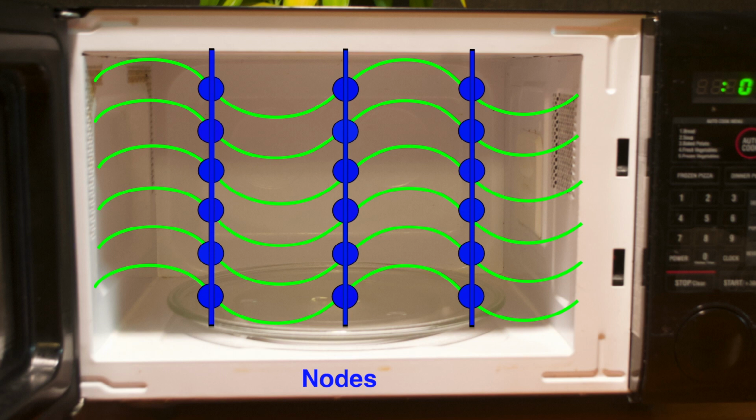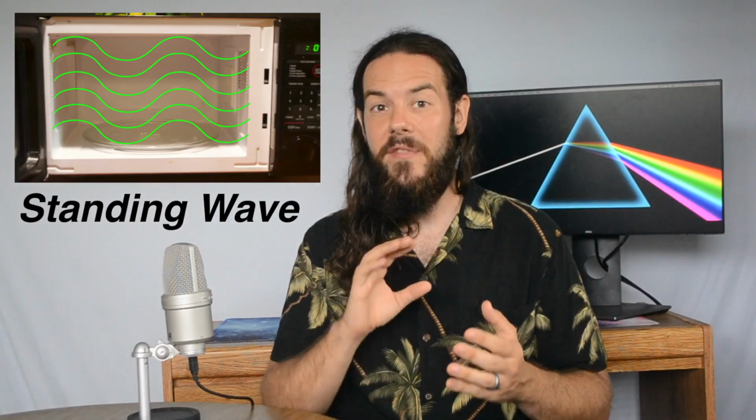Food is only cooked where there are peaks and troughs. At these points, called nodes, there is not enough energy to vibrate the water molecules. This is why the food in the microwave spins, so it touches the parts of the light that are actually doing the cooking.